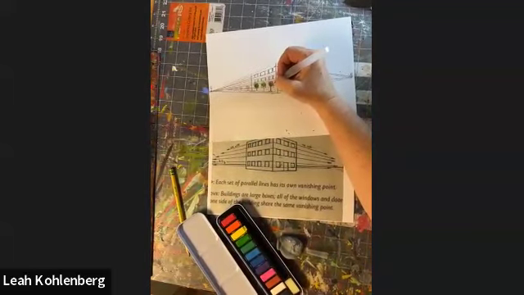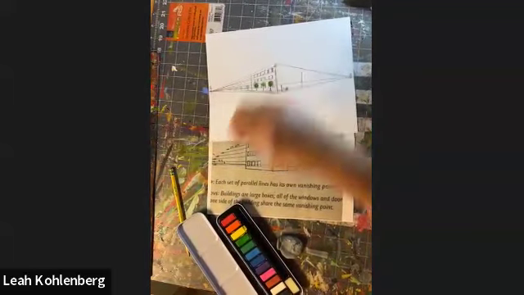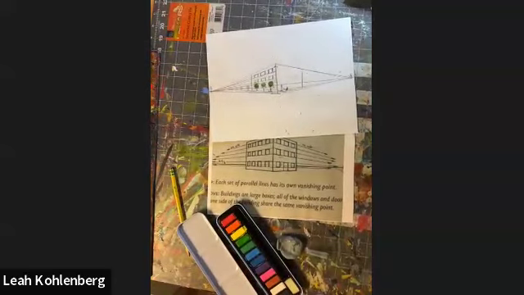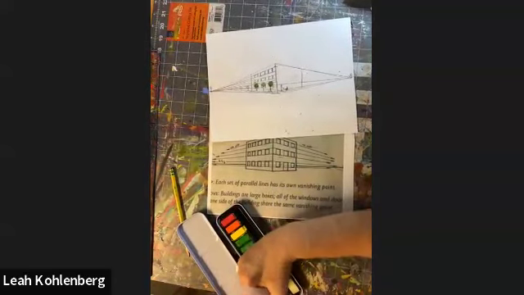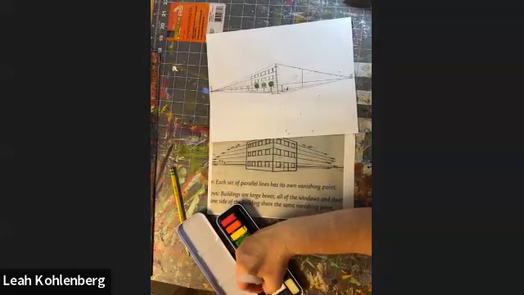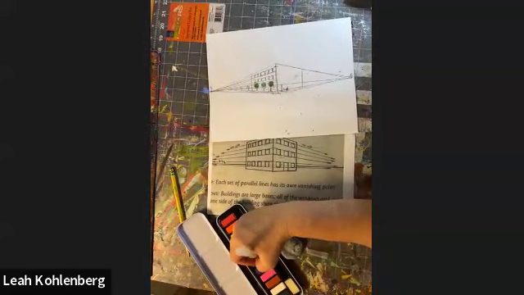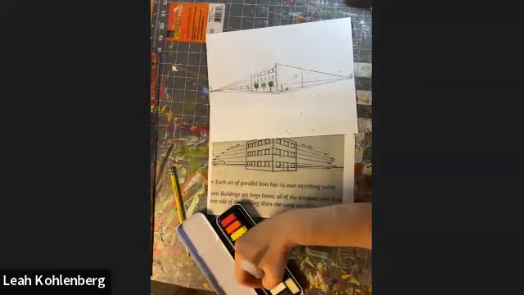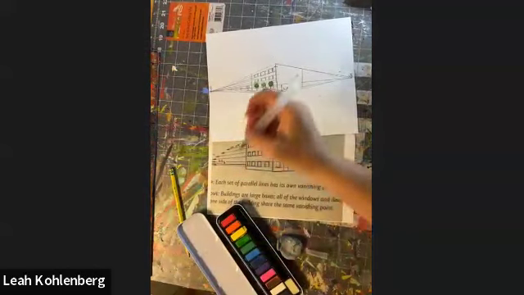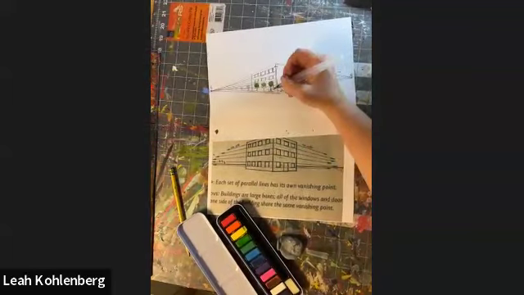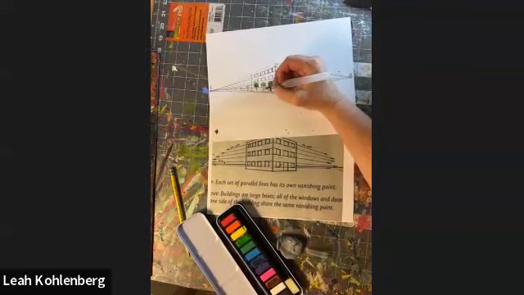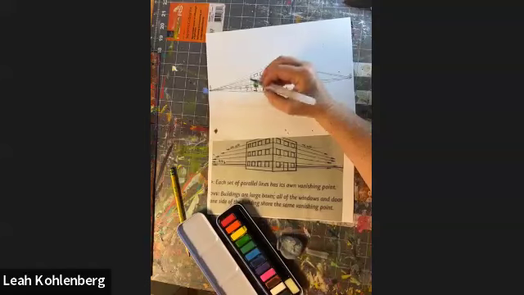It's always interesting to notice how your watercolor interacts with your pencil. The pencil, I think, sometimes provides a structure that can be kind of helpful.